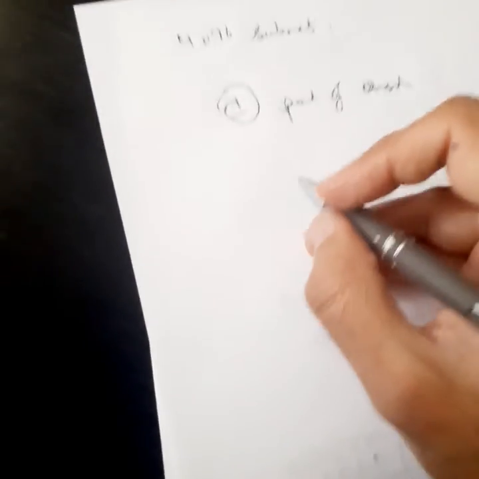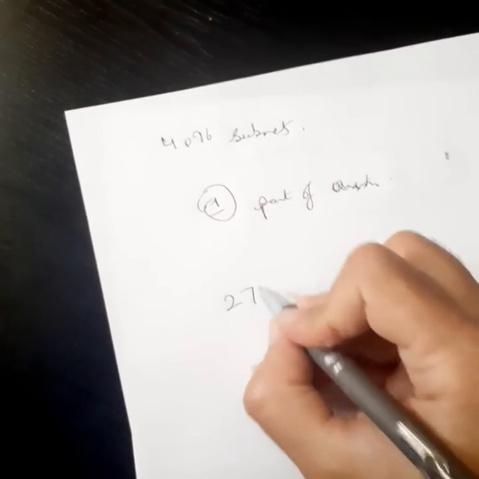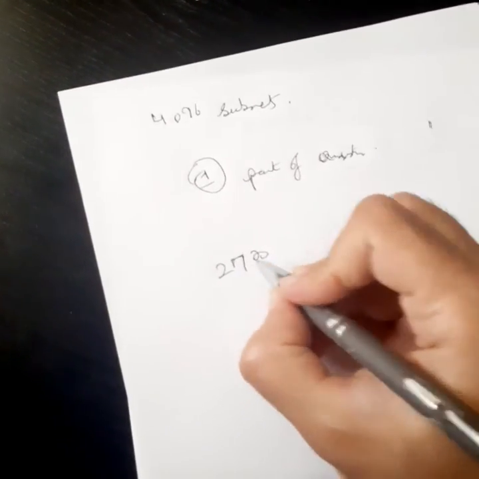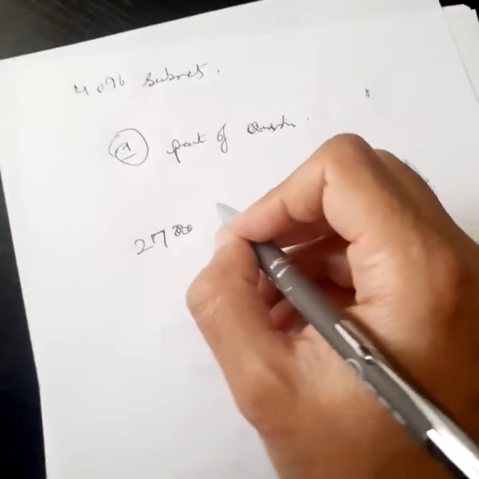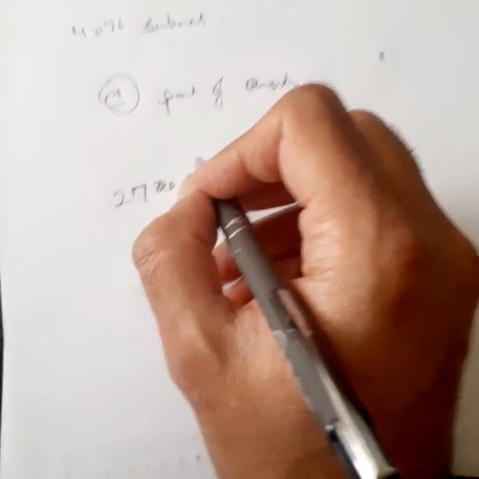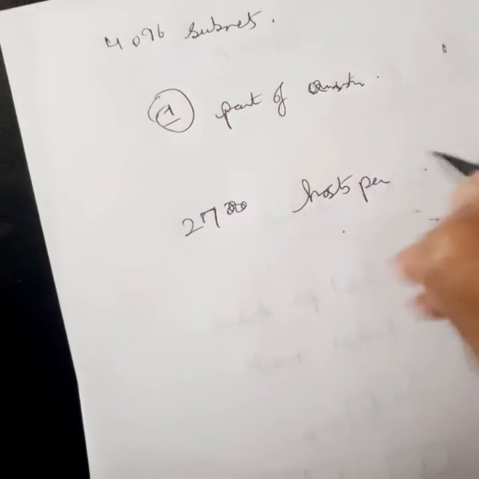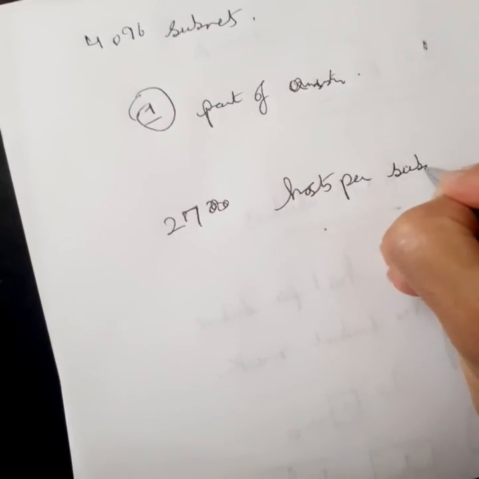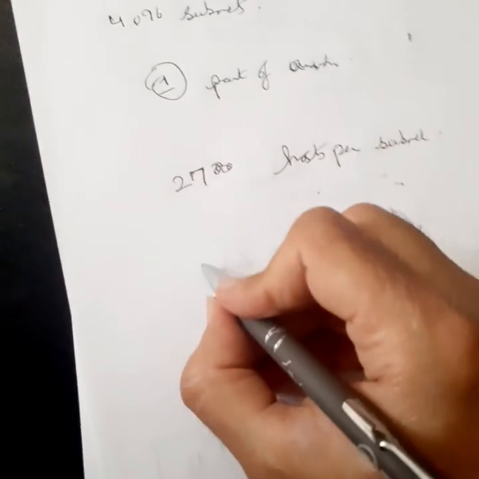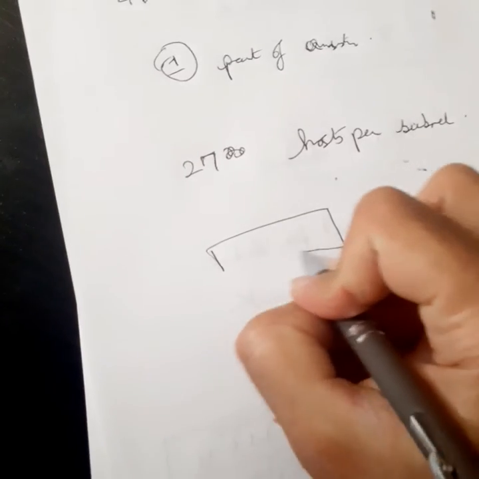Now let's come back and see 2700 hosts per subnet. We have to find out hosts per subnet. So now let me take you to a flashback.